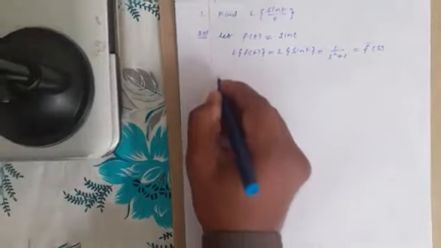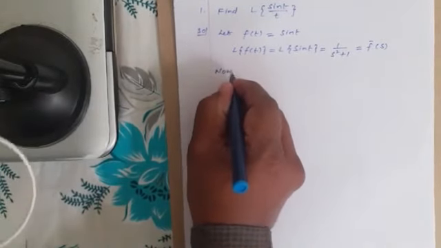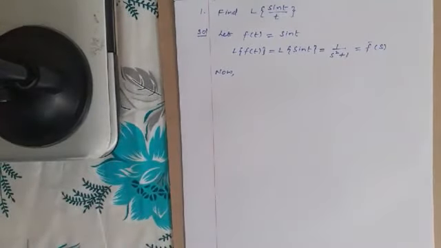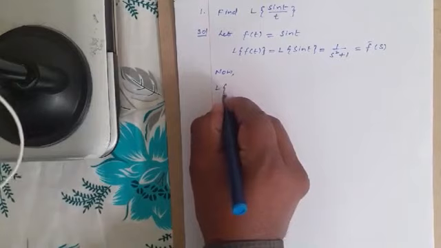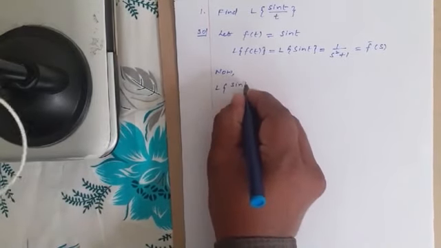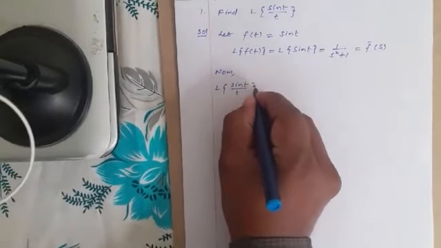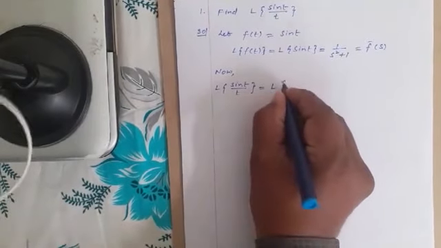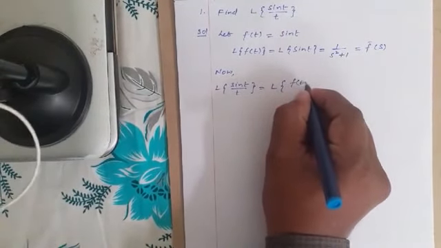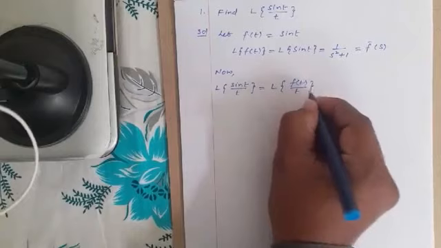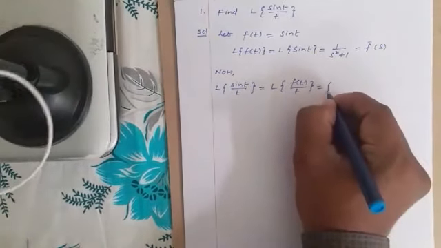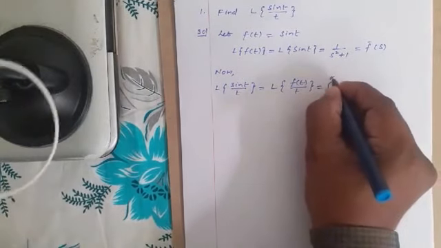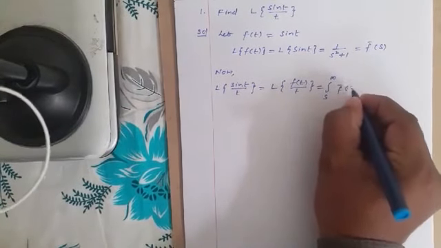Now we are applying division by t here. As you know, the problem is given as Laplace of sin t by t, that is in the form of Laplace of f of t by t, which is equal to integral of s to infinity f bar s ds.